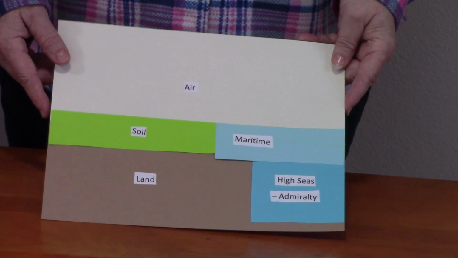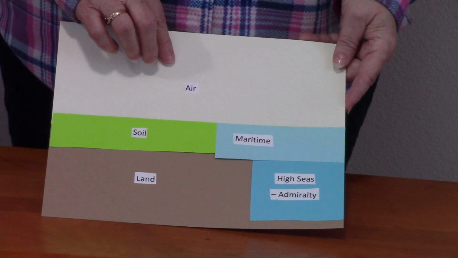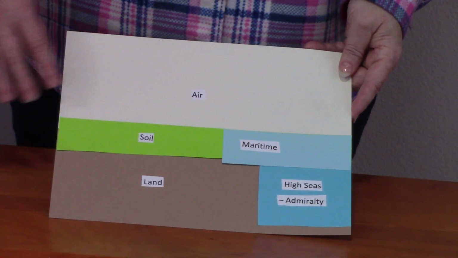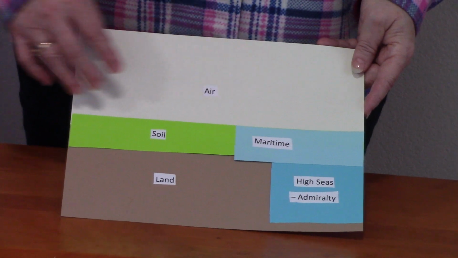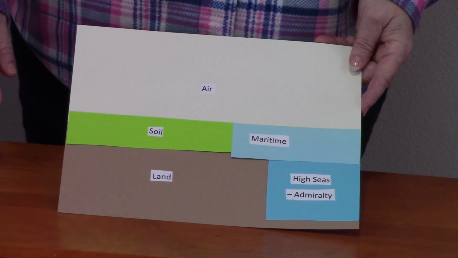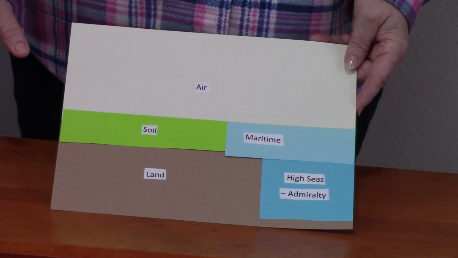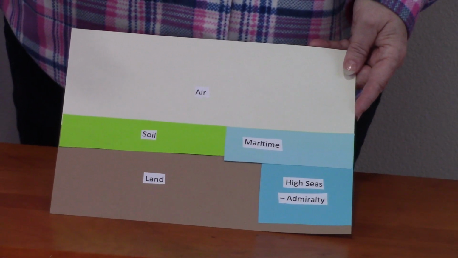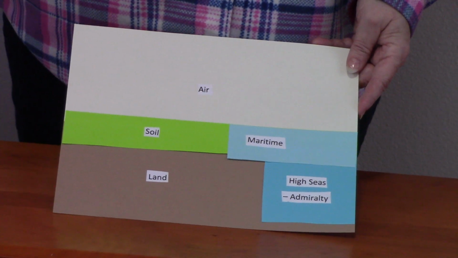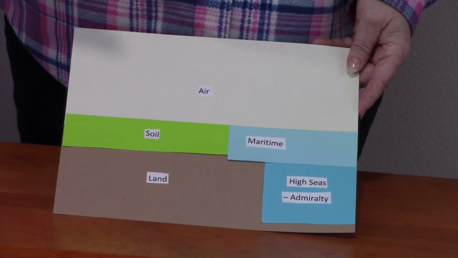Now, take a look here. We have the air jurisdiction. You'll notice that the air jurisdiction kind of flows above everything else that's going on. The air jurisdiction is global by nature. As you can observe in nature, air just circulates around wherever it will go throughout the entire globe.